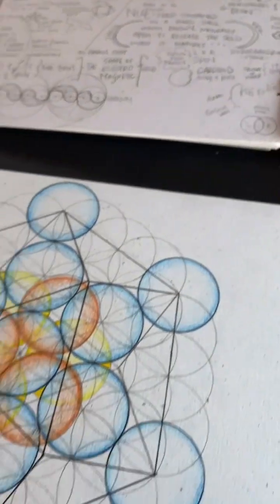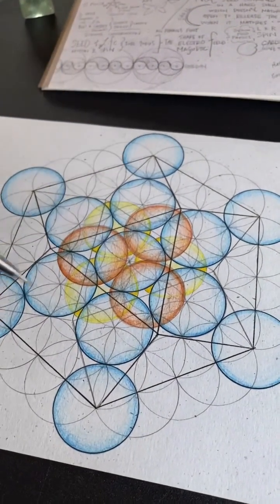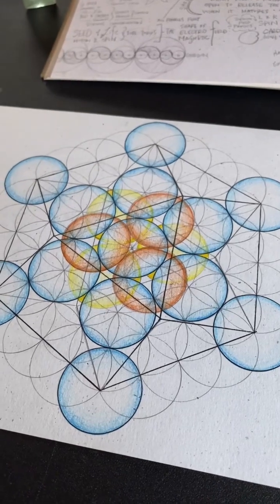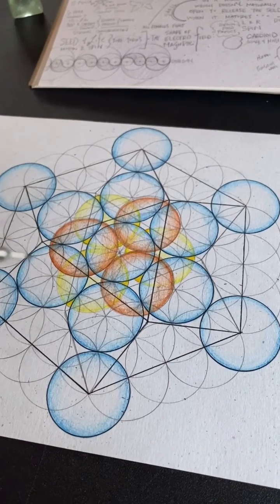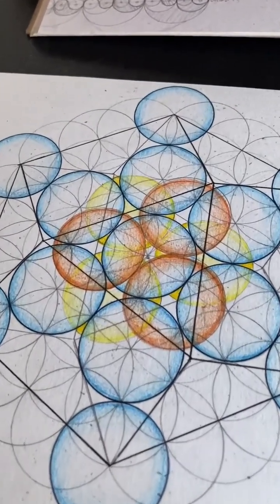So the idea is that this is a toroidal field. This is my body. This is the planet that I live on, the universe that I exist in, the solar system, all of it. Micro and macro right there.